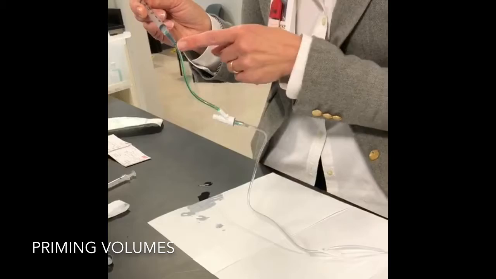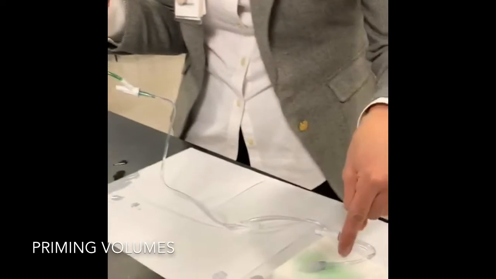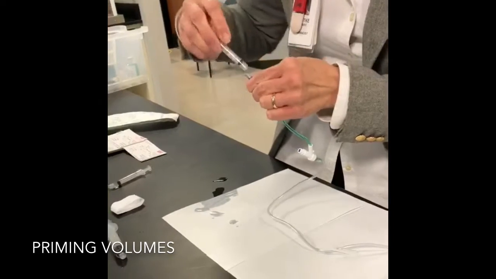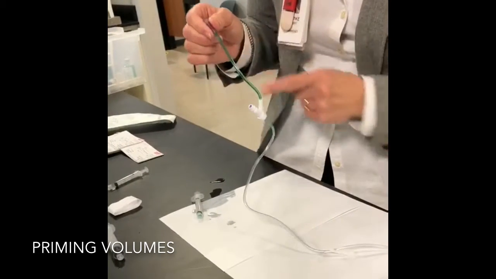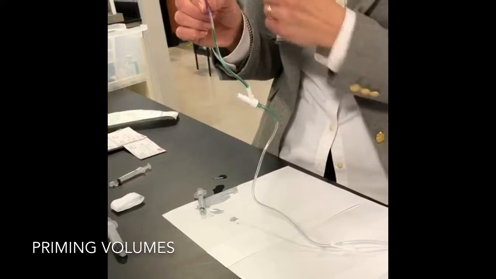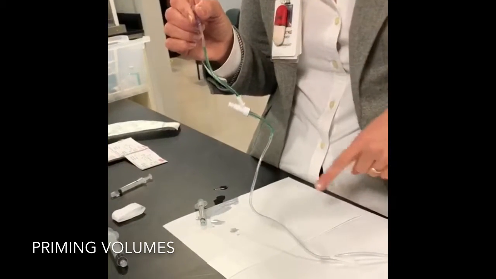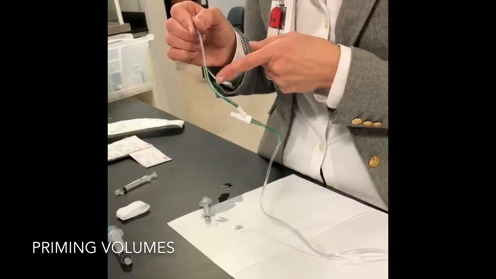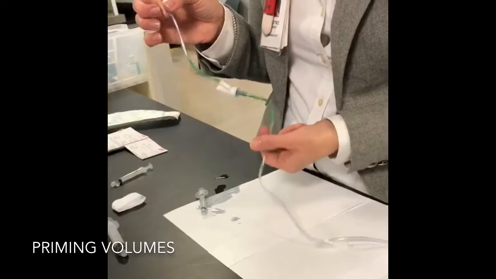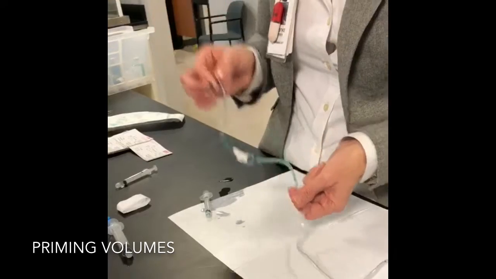And why is that? Because you have 5.5 mils in this entire tubing set. And so the only way that you can make sure that that drug gets into the patient, if there's nothing running through this line to push that drug through, you could give a dose of morphine and they're gonna say, yeah, I'm still in pain, because clearly they did not get that drug. It's still stuck in the tubing.